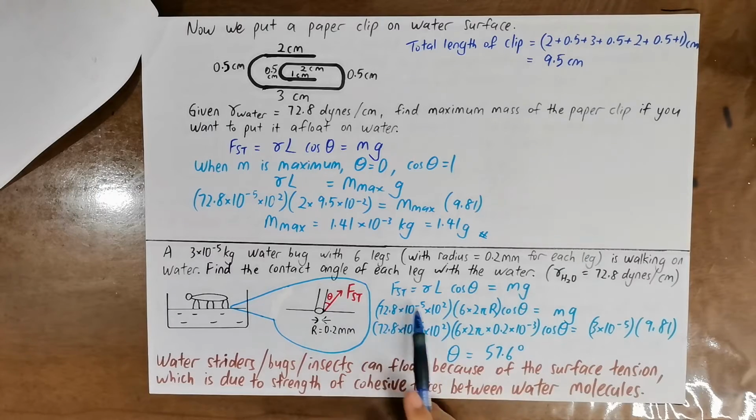Once again, you use exactly the same formula, but you have to know what your effective length is. Your effective length is 6 times 2 pi r, because for each leg the effective length is the circumference of your leg, and now you have 6 legs altogether. So you find the theta.